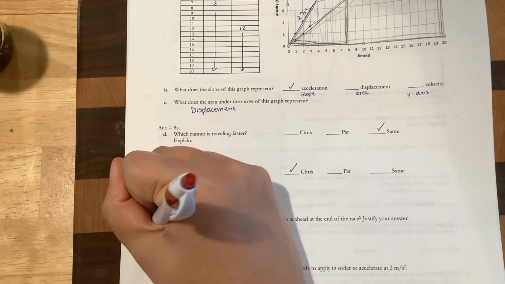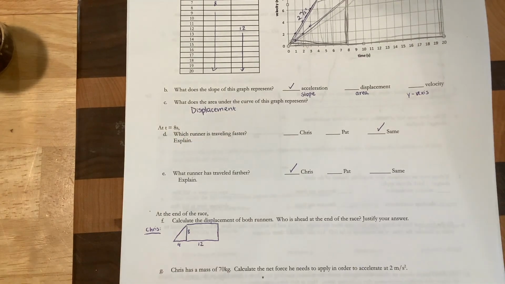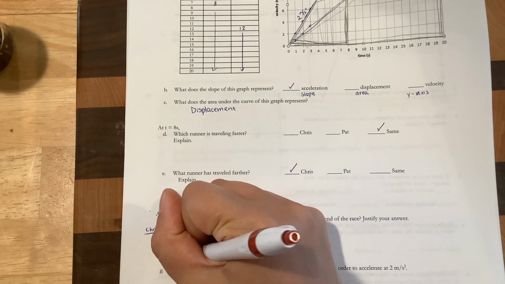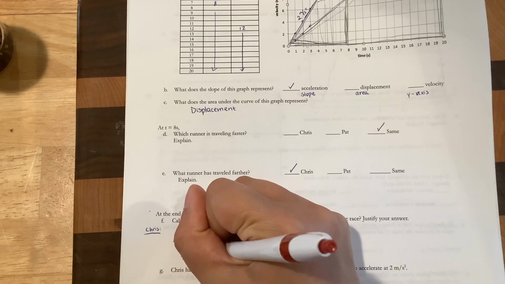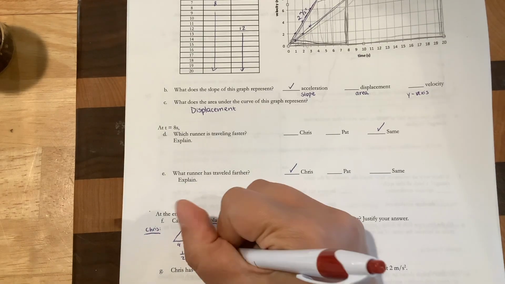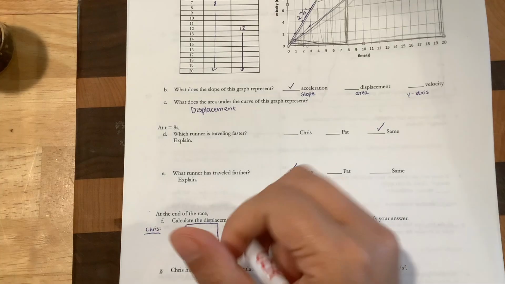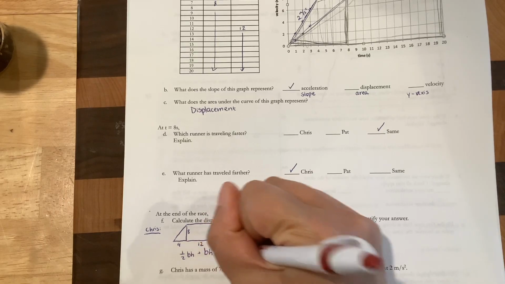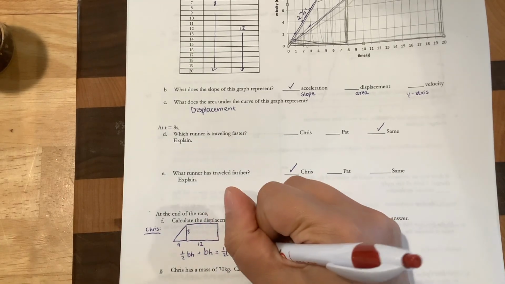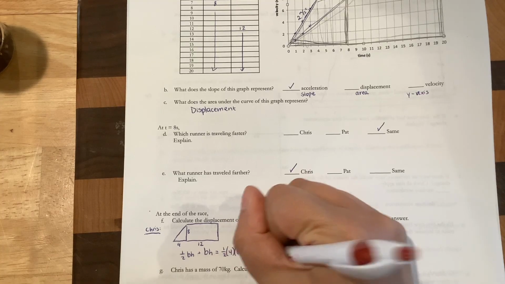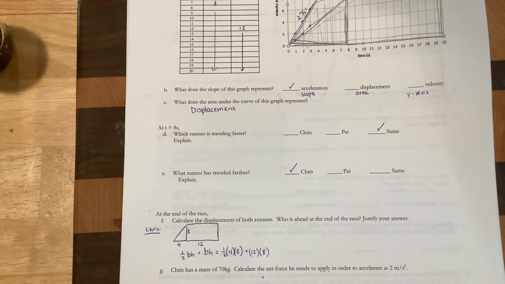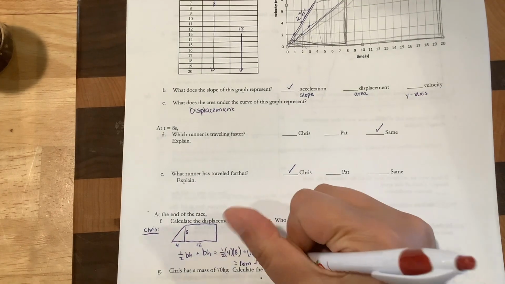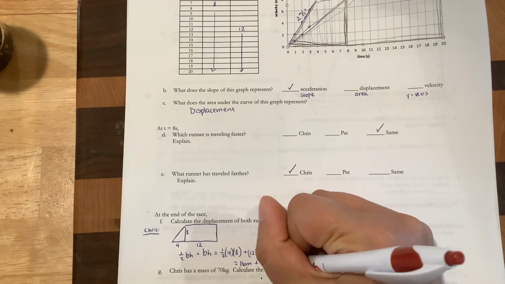So when I calculate the area under the curve for Chris, this is going to represent displacement. We calculate displacement using area under the curve. So I'm going to add up the triangle, that's 1/2 base times height, plus the rectangle, that's base times height. And if you ever forget, these are on your equation sheet. So the triangle has a base of 4 and a height of 8. The rectangle has a base of 12 and a height of 8. Doing this out, Chris traveled 112 meters total.